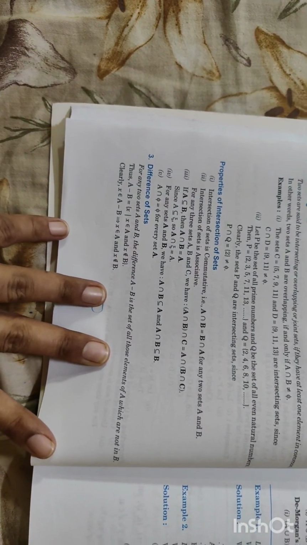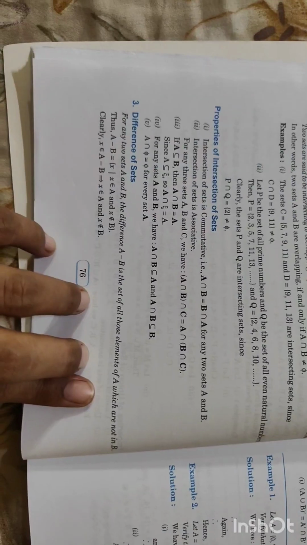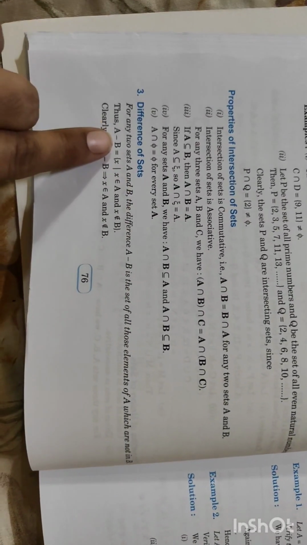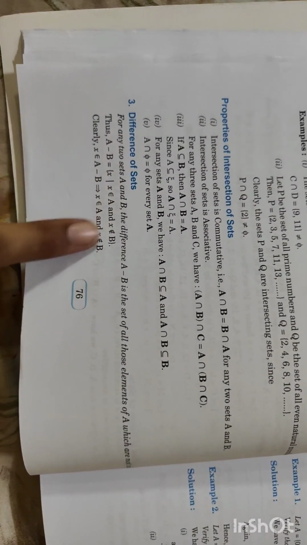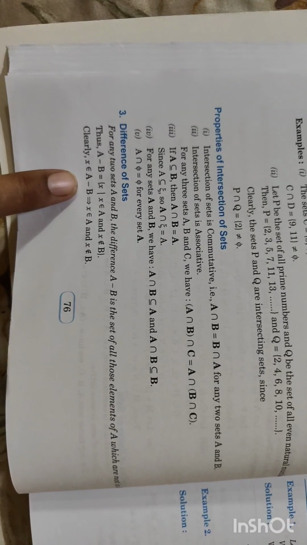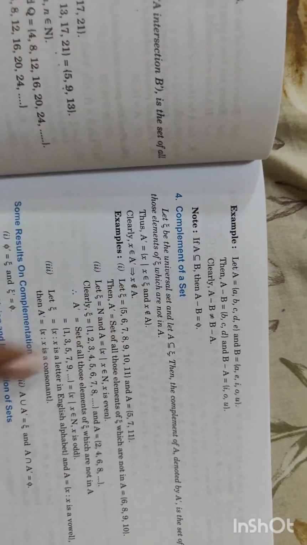Now, the difference of sets. For any two sets A and B, the difference A minus B is the set of all those elements of A which are not in B. So A minus B will be the set of X such that X belongs to A and X does not belong to B. These are the elements which are in A minus B. This can also be written as A is a subset of B, or A minus B is an empty set.